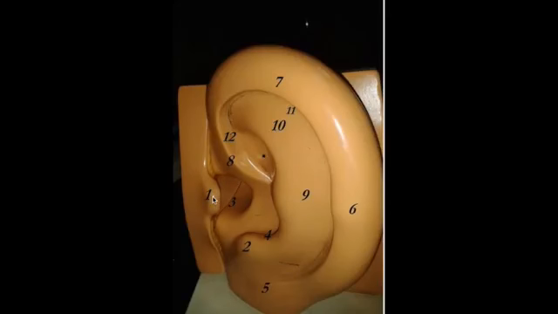Most of us know about it. But there's another part, number 2, that looks like the same thing, but this is known as the antitragus. This is the tragus, this is the antitragus. Over here, this is the concha of the auricle. Moving forward to 4, this convexity is the intertragic notch.